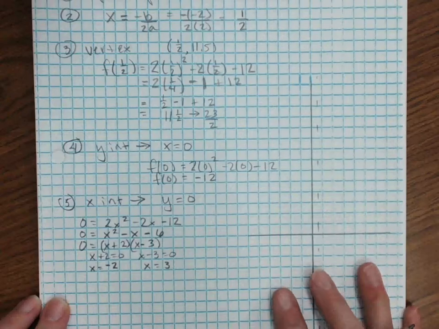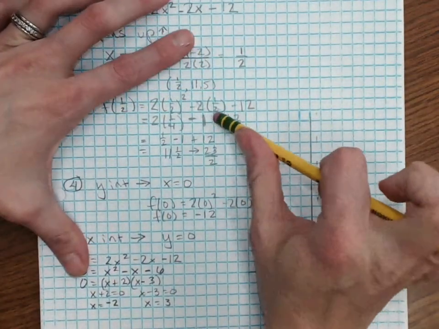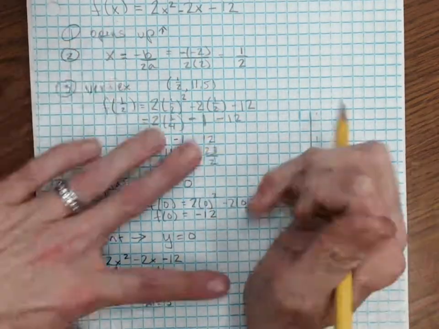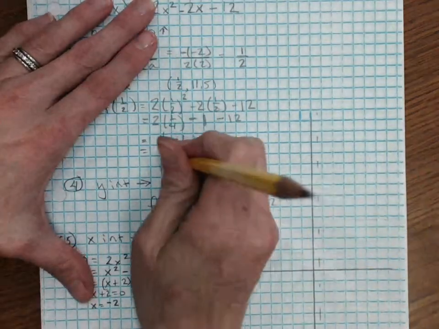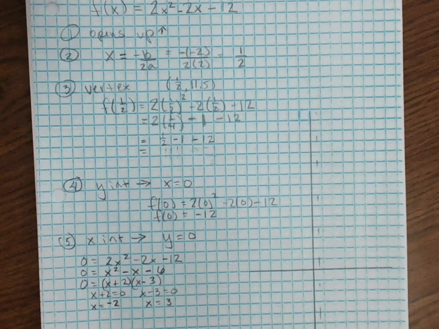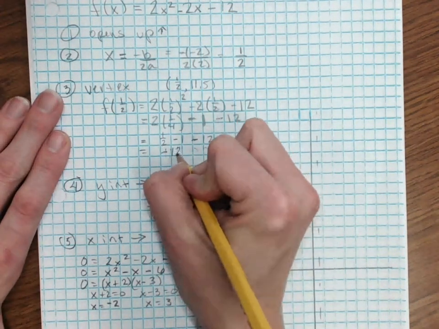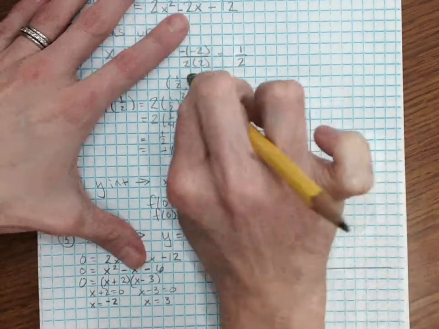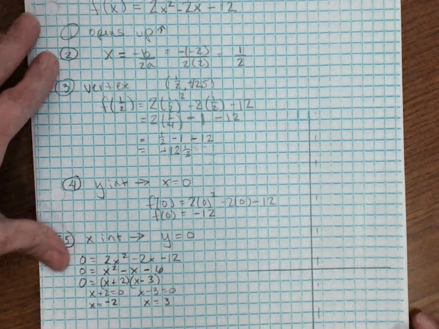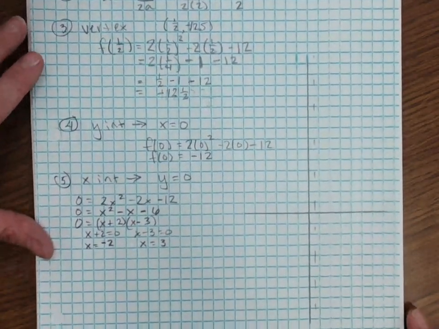Oh, I messed up my vertex. See, this is why I need you guys here. I missed a negative. This should have been a negative 12. And this was a negative. So it's not 11.5. It was actually a negative 12.5. It's going to be a very long couple of weeks without you guys here to find my mistakes. So we will do our best.